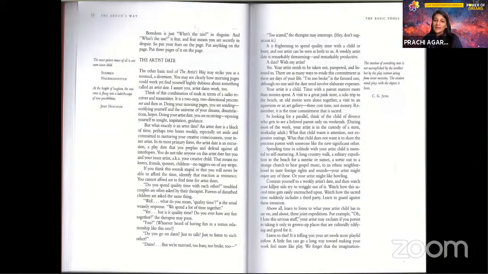In looking for a parallel, think of a child of divorce who gets to see a beloved parent only on weekends. During most of the week, your artist is in custody of a stern workday adult. What that child wants is his attention, not expensive outings. What that child does not want is to share the precious parent with someone like the new significant other. Spending time in solitude with your artist child is essential to self-nurturing.